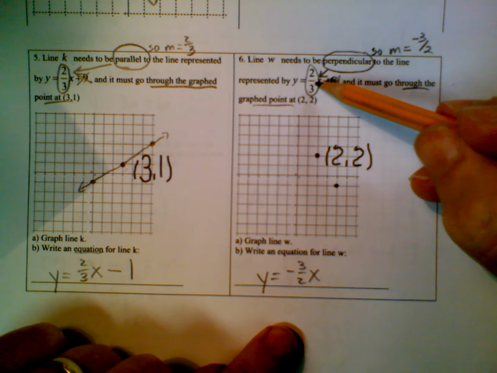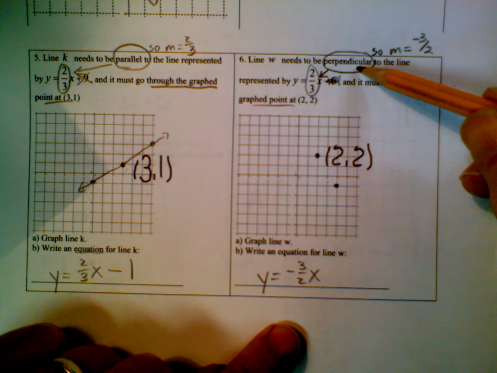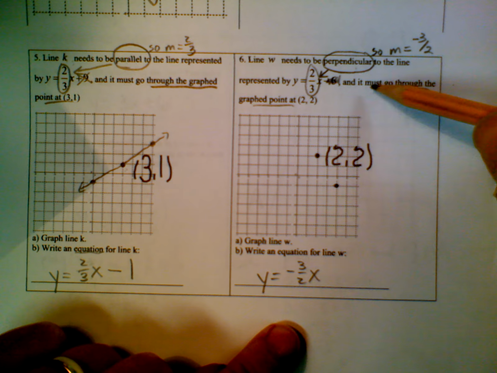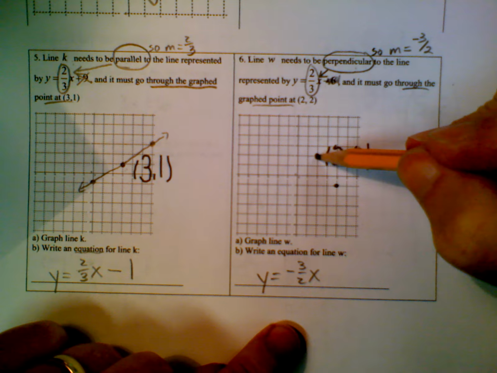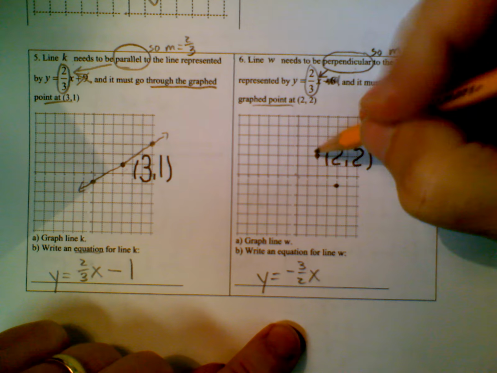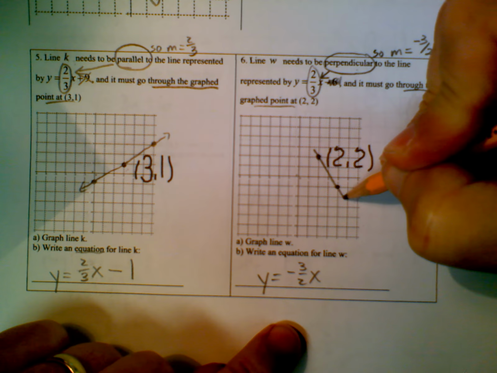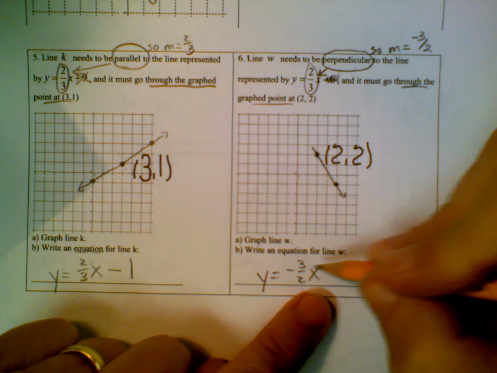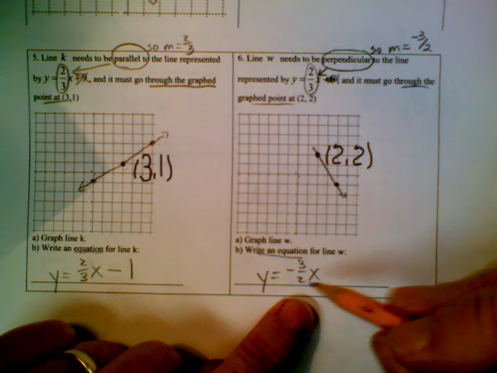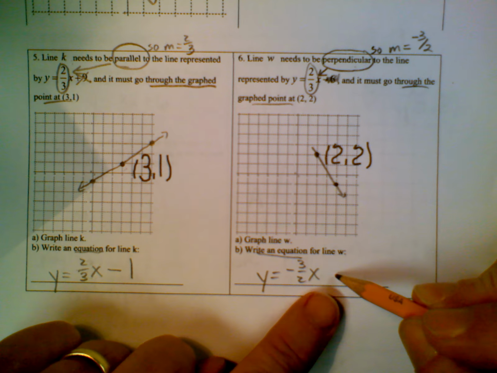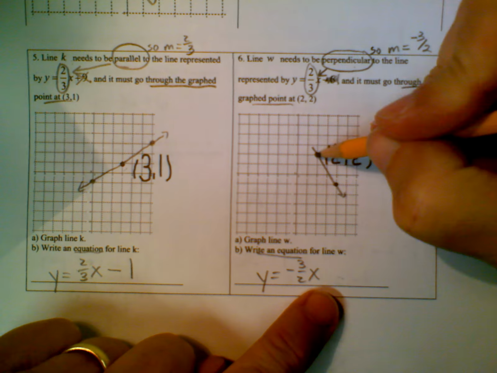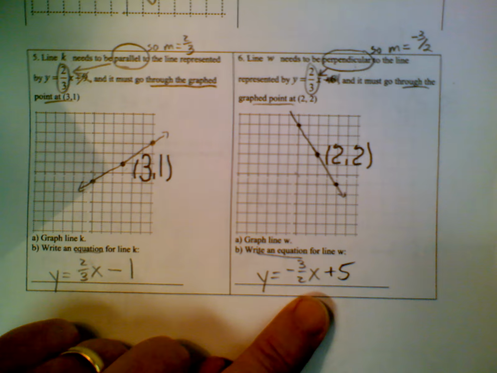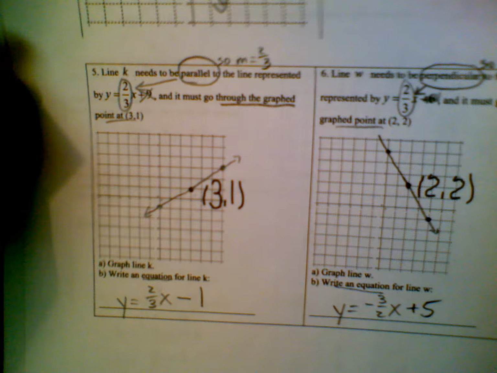If this line has a slope of 2/3 and I want to draw a line that's perpendicular to it, it has to have a slope of -3/2, and it has to go through this point (2, 2). So I'm going to start there and I'm going to go down 3 and over 2. So the line is going down from left to right. But if I keep going in that direction, I'm not going to find the y-intercept. Now, I already know half the answer to this question here. It's y equals -3/2 x. Where's the y-intercept? Well, again, I'm going to have to go backwards, up 3 and over 2 there to find the y-intercept of +5. Again, these complete solutions are posted also.